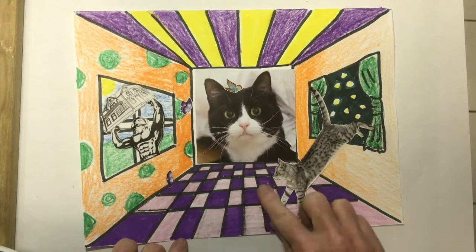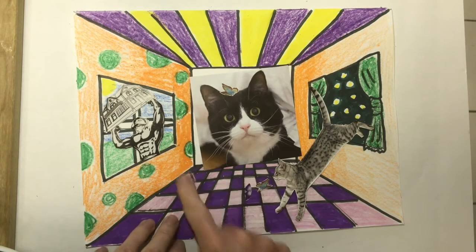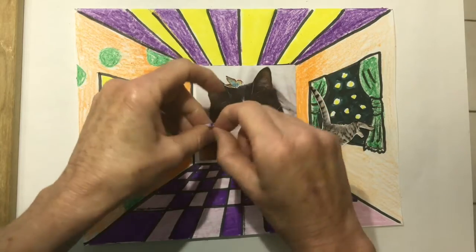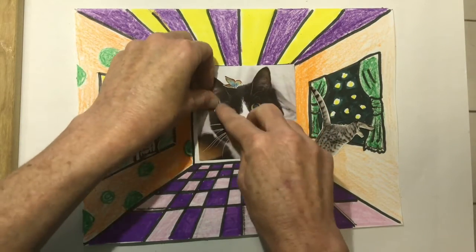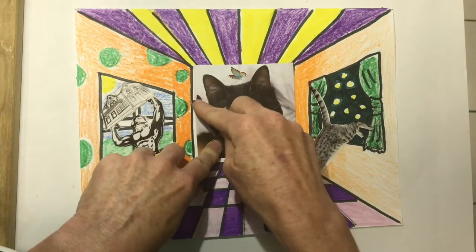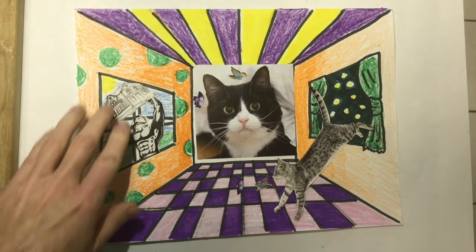Remember, you don't have to glue anything down in the end, and actually you never really do have to glue anything. You could just take a photo of it exactly where you want it and not have to worry about gluing it down. Sometimes gluing it is kind of messy. All right, I'm starting to like it.